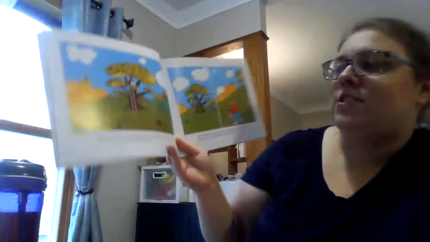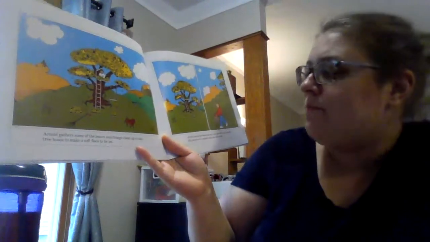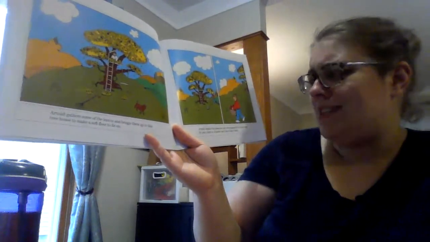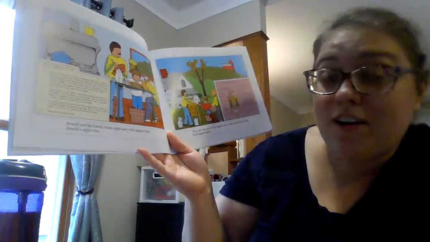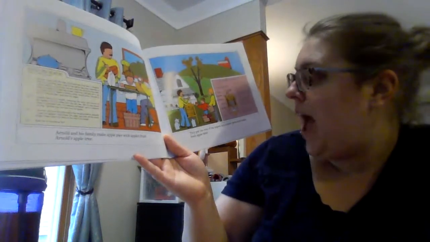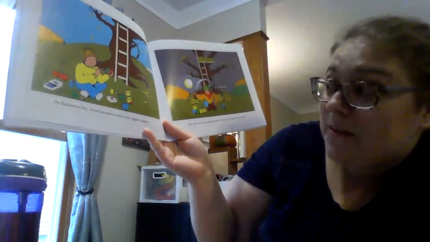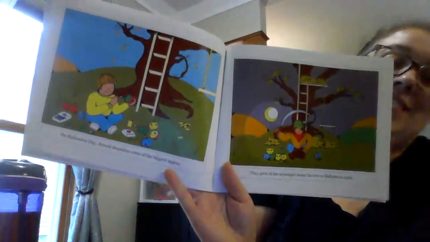Arnold gathers some of the leaves and brings them up to his treehouse to make a soft floor to lie on. Arnold shakes the branches and red apples fall to the ground. He puts them in a basket and takes them home. Arnold and his family make apple pies with apples from Arnold's apple tree. They put the rest of the apples into a cider press and make fresh apple cider. On Halloween Day, Arnold decorates some of the biggest apples. They glow in the moonlight under his tree on Halloween night.